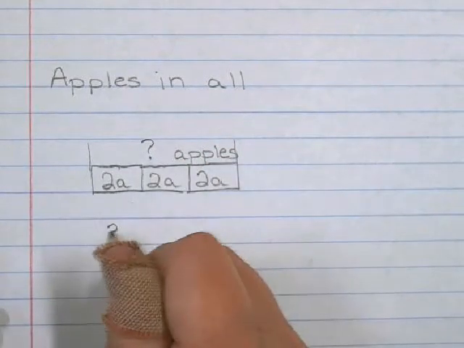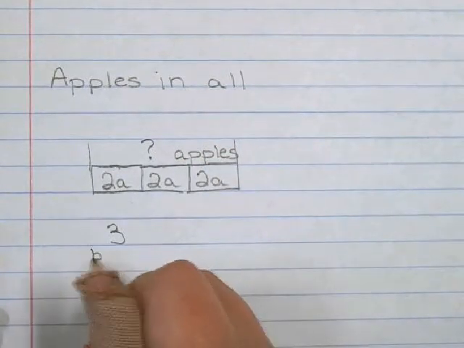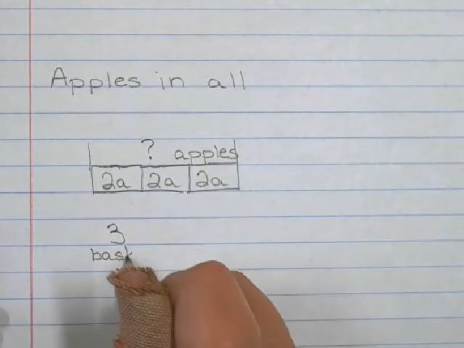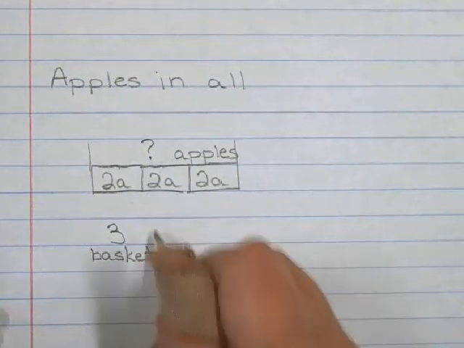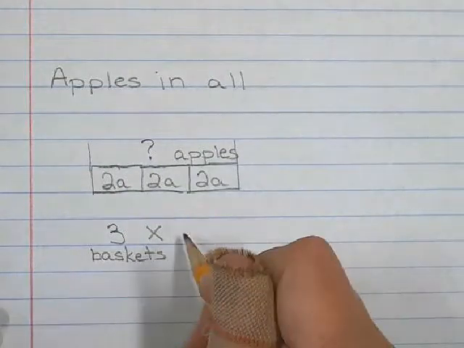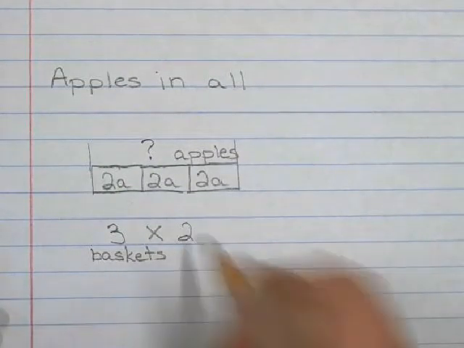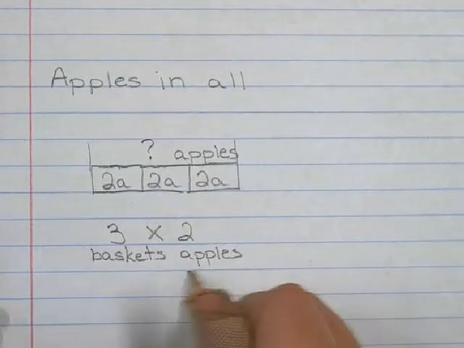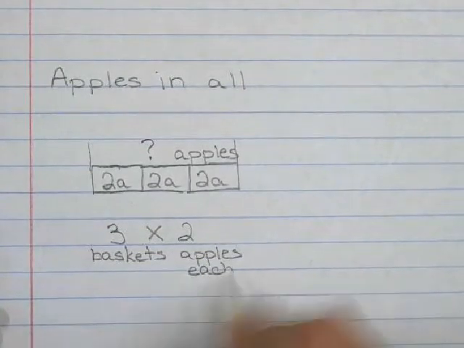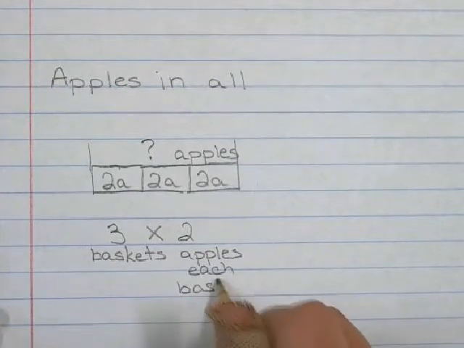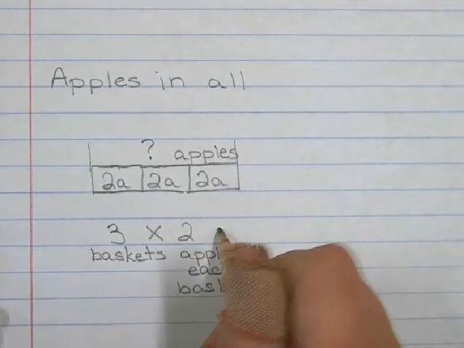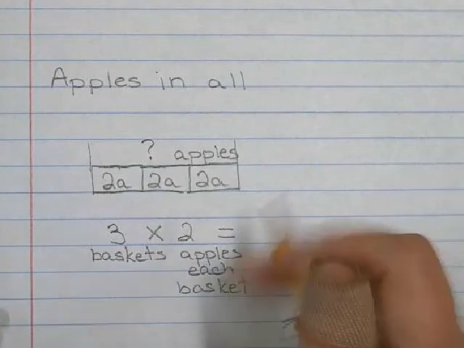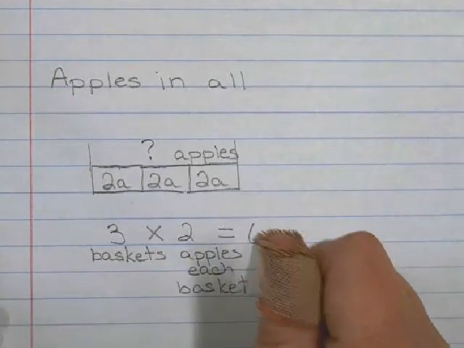So we have 3 groups. These are the baskets. We are going to take those 3 groups and place 2 apples in each basket. And that would give us our total apples for all the baskets, or in total.